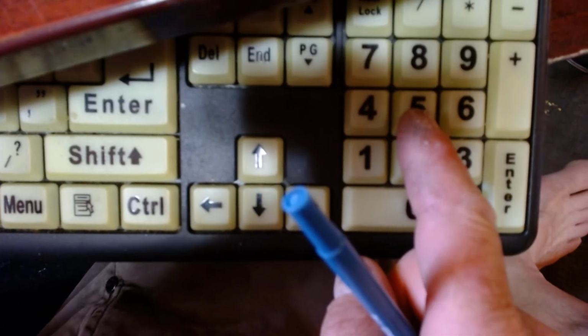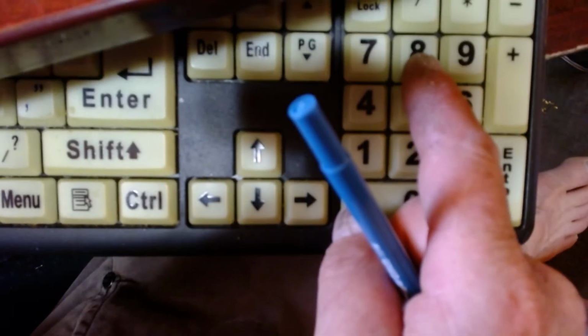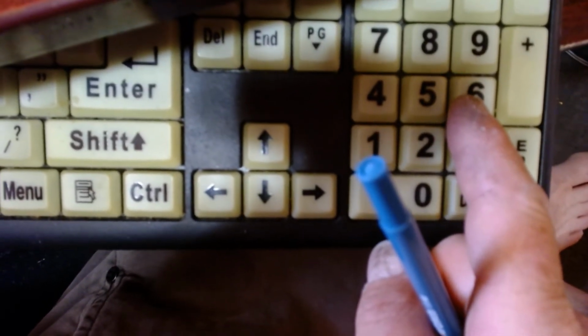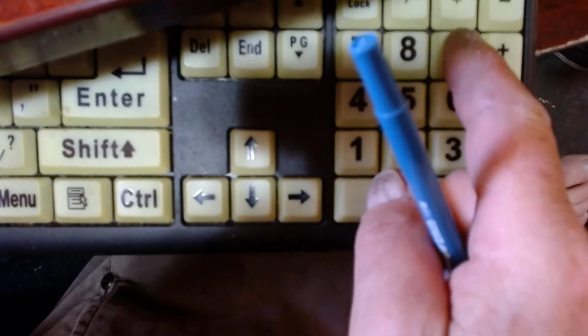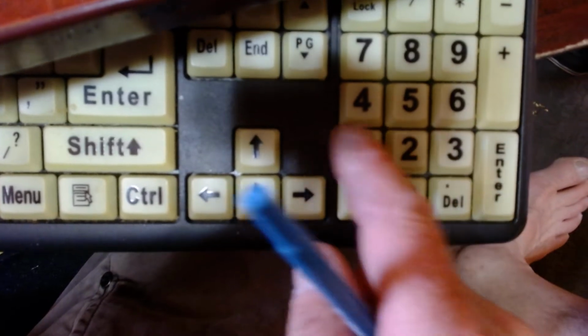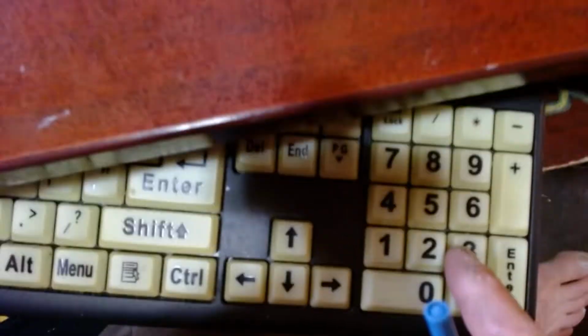5, 5, 5 becomes 15. 1 and 5 is 6. 8, 8, 8 becomes 24. 2 and 4 is 6. Everything comes over here. 3 and 3 is 6. 3, 3, 3 is 9. So everything plays out over here in the 1 section and 2 sections and 3 sections.